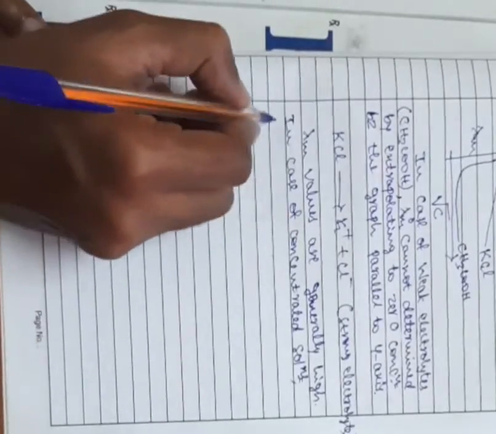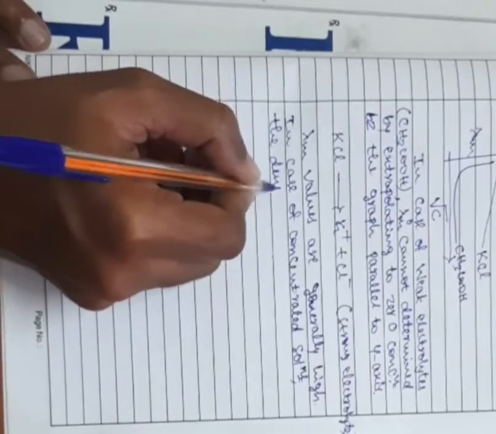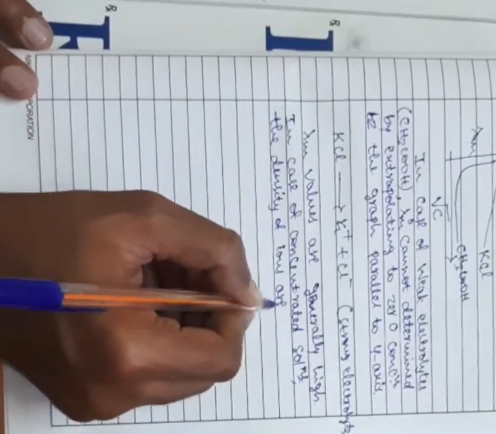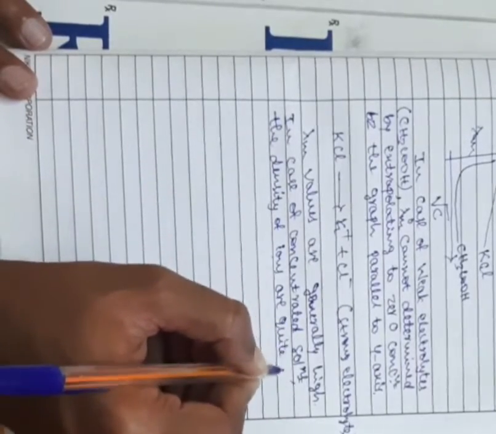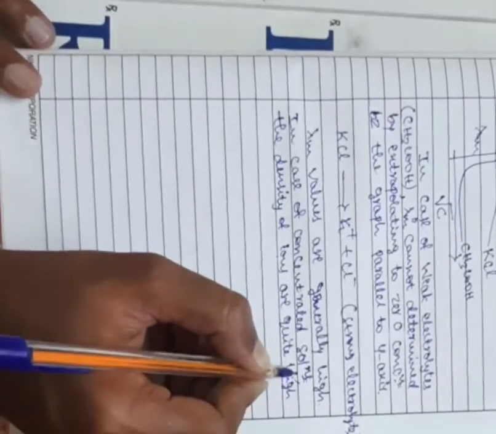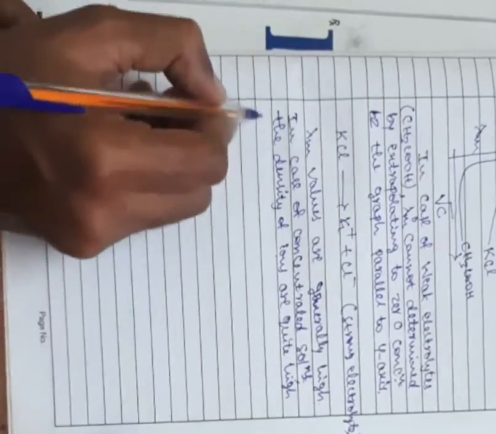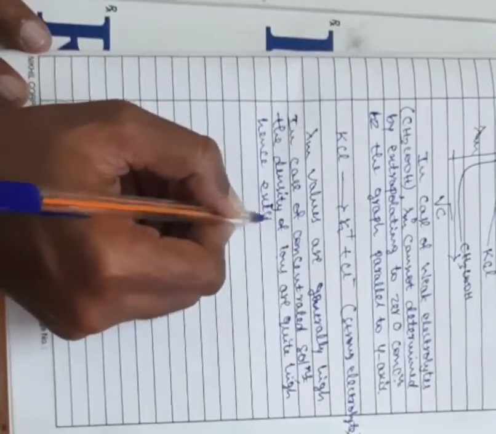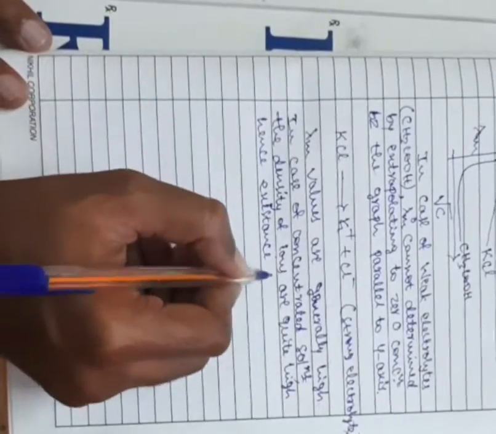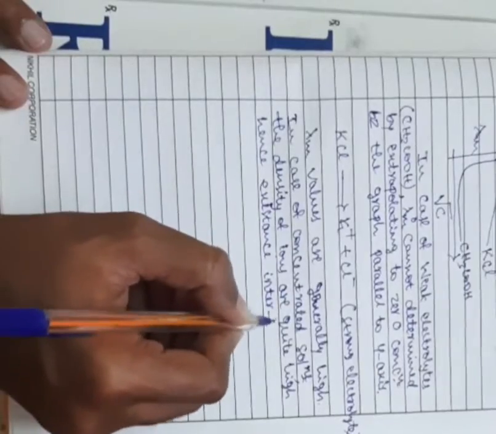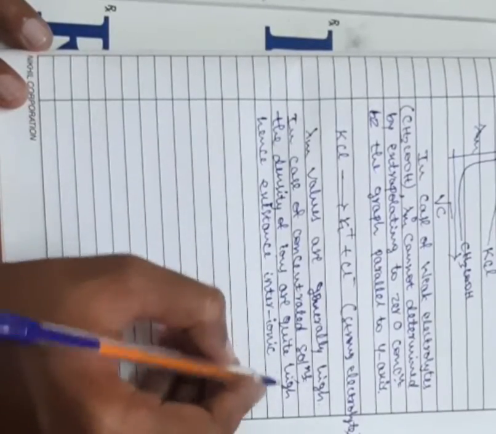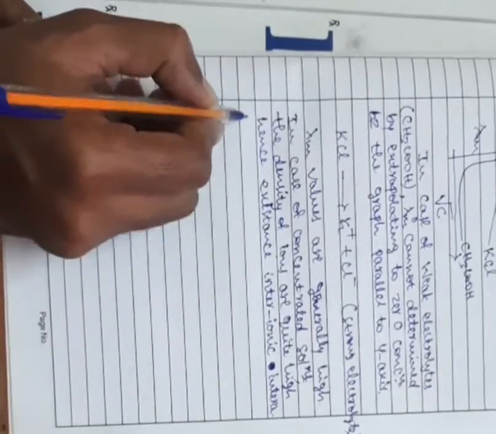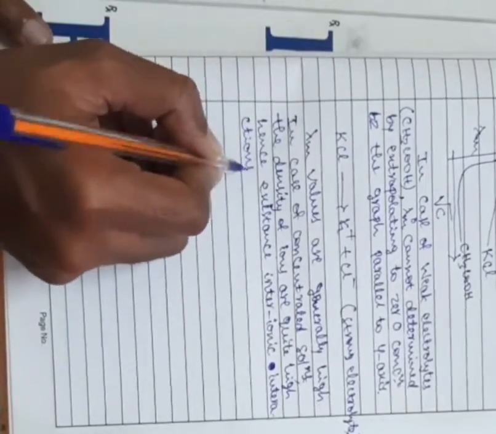However, in the case of concentrated solutions, the density of ions is quite high, and hence there is an existence of interionic interactions.